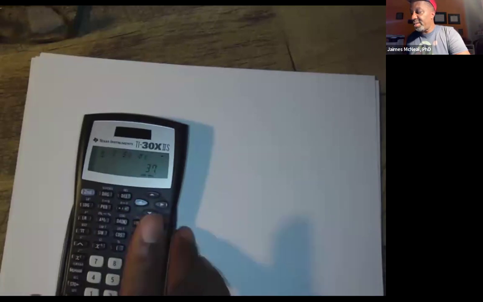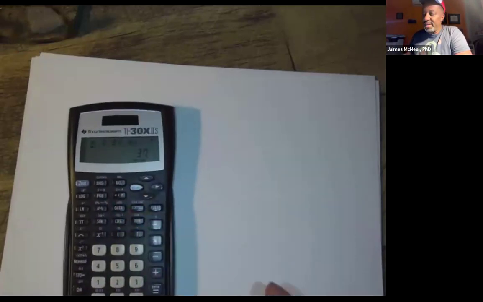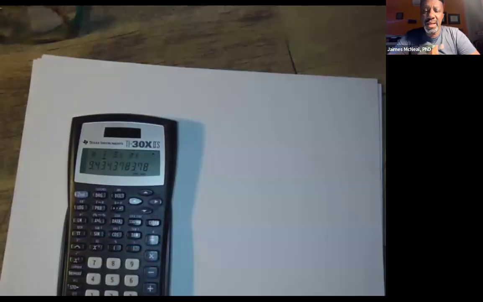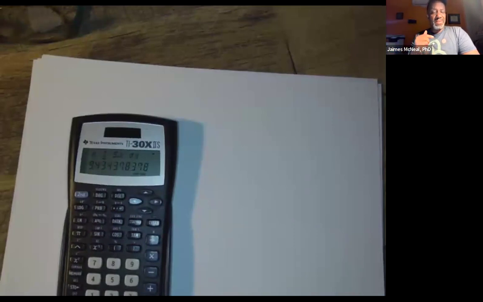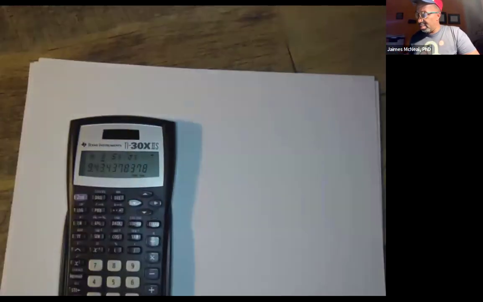I can see that the n size is 37. That's what I expected. I go one to the right. I can see the x bar, which is the mean. I'm hesitating because that's not the number I expected. I expected 9.44. So let's go back and check. I'm going to go check really quickly. I should put on my glasses.